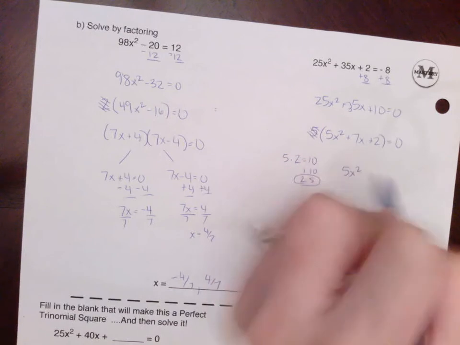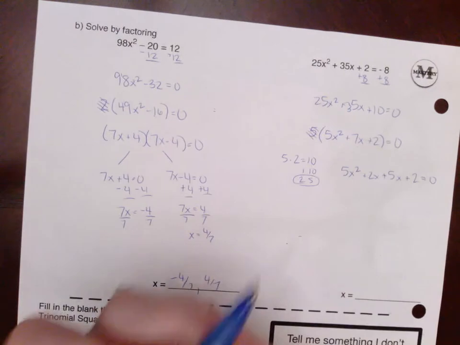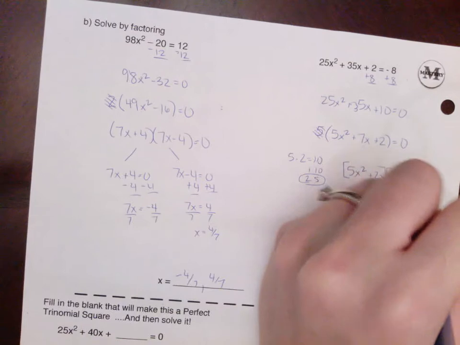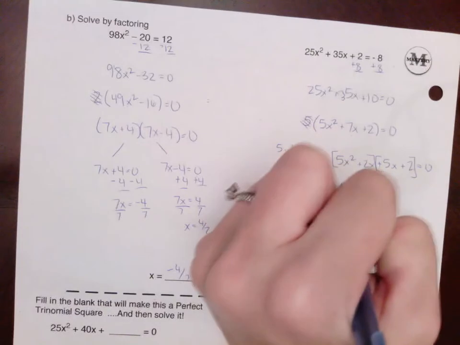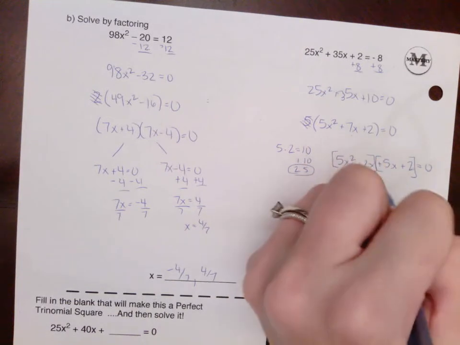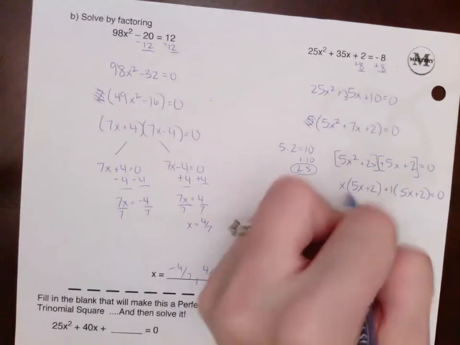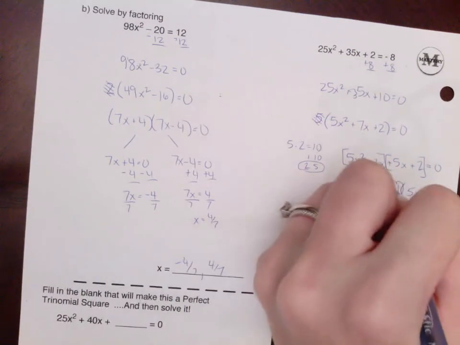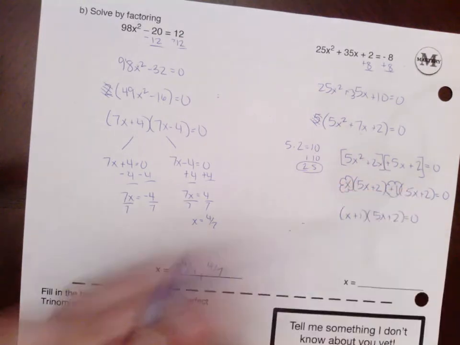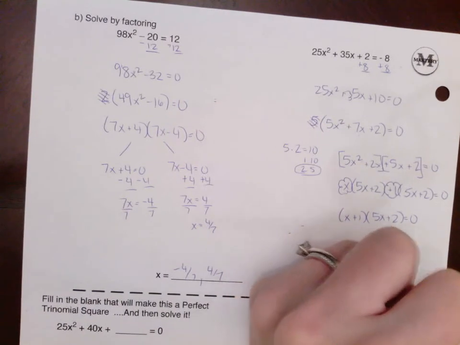So 5x squared plus 2x plus 5x plus 2 is equal to 0. Let's group the first 2 terms together, group the second 2 terms together, take out what's common, which is an x. So we have 5x plus 2. The only thing they have in common here is a 1. So 5x plus 2 is equal to 0. Take together that x and the plus 1, and that 5x plus 2. And then if we solve that, we get that x is equal to negative 1 or a negative 2/5.